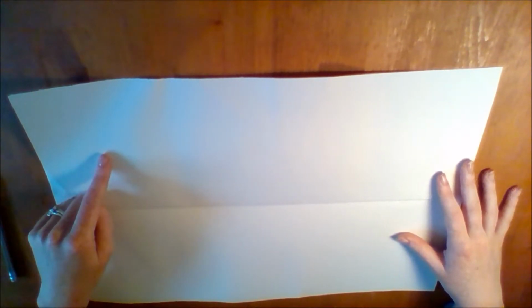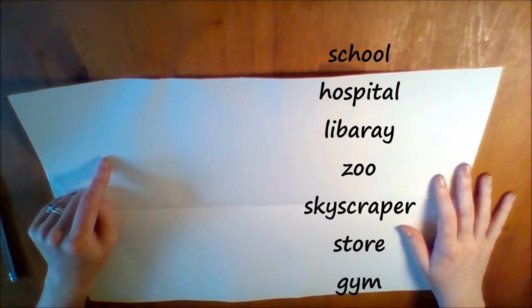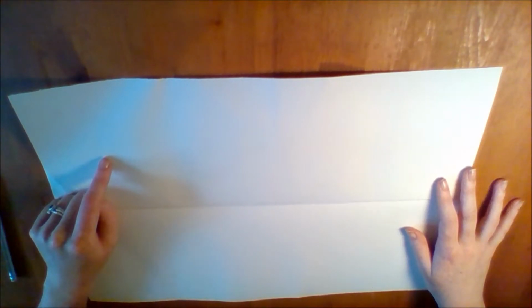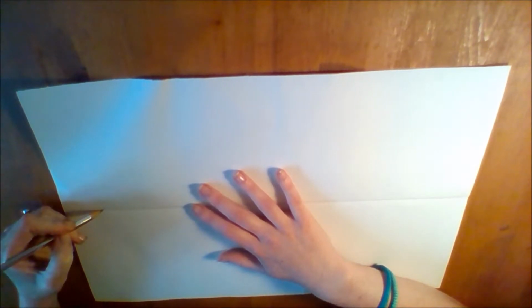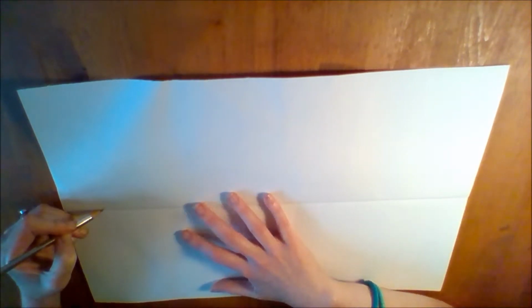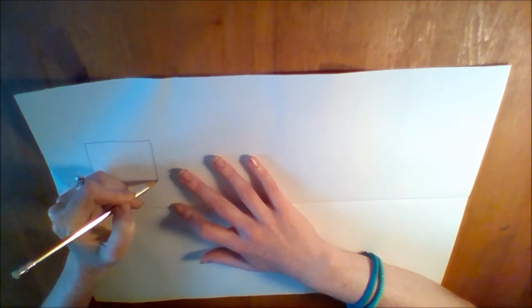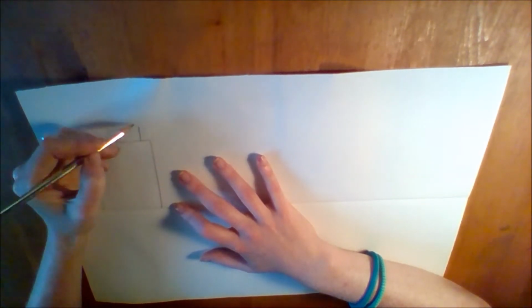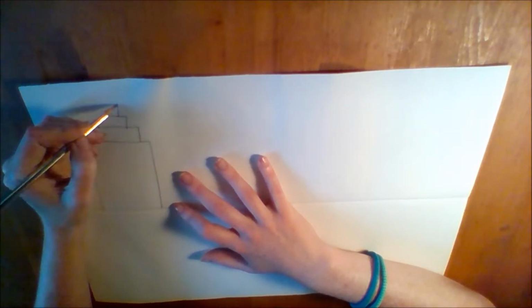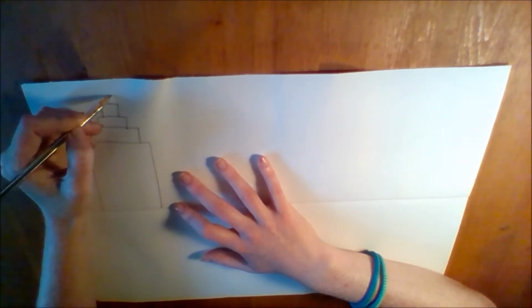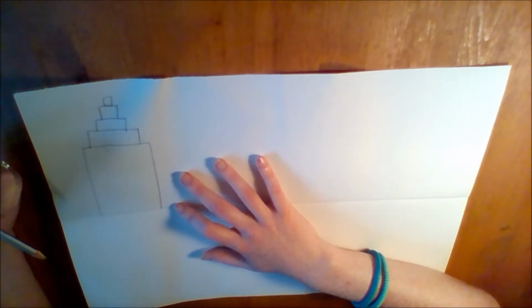Now it's my time to decide what kind of buildings I want to have in my city. I'm going to draw my buildings using simple shapes, like triangles, rectangles, and squares. I'm going to use my pencil to draw the basic shapes of all the buildings. I think I want a skyscraper made up of rectangles. I'm going to do a big rectangle, some medium rectangles, and some smaller rectangles. See how I have different sizes of shapes, but they're all very simple.